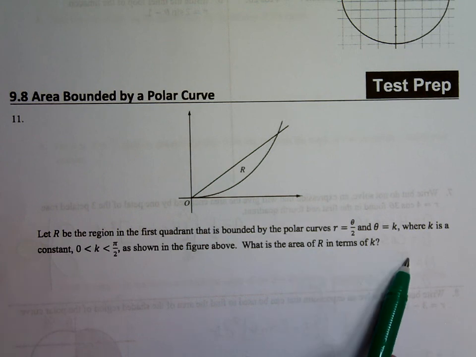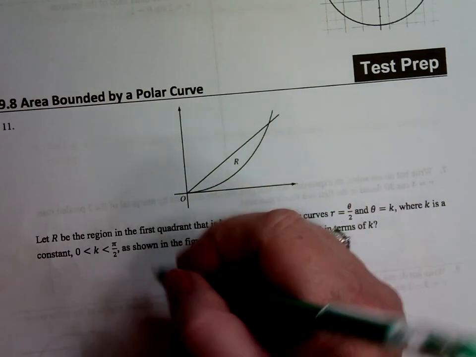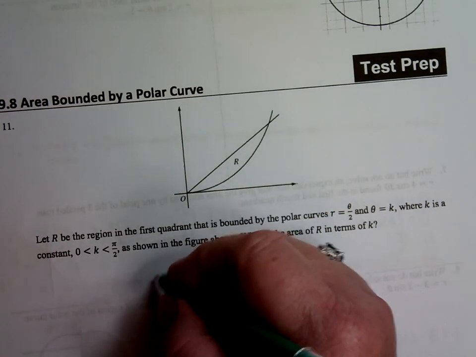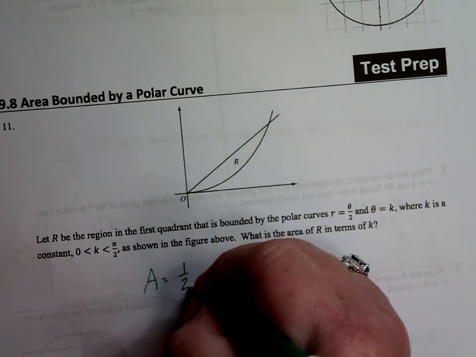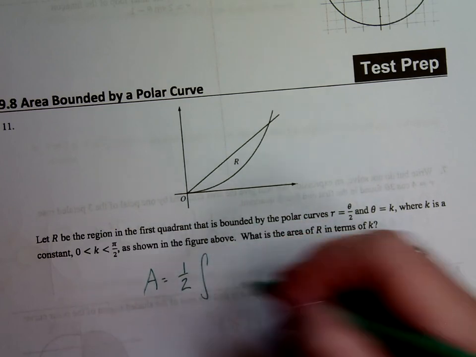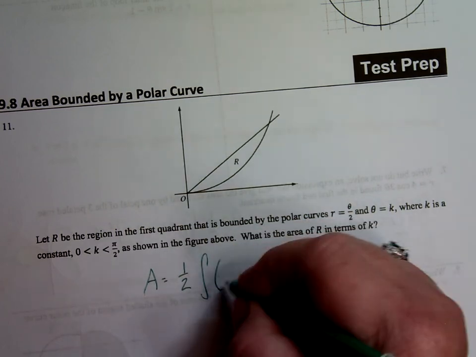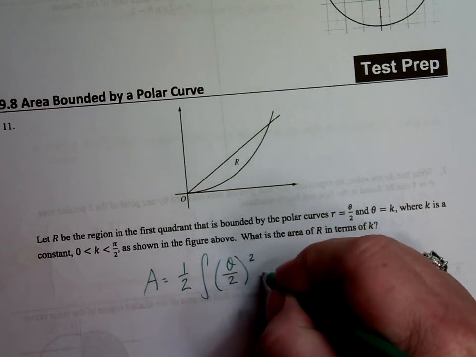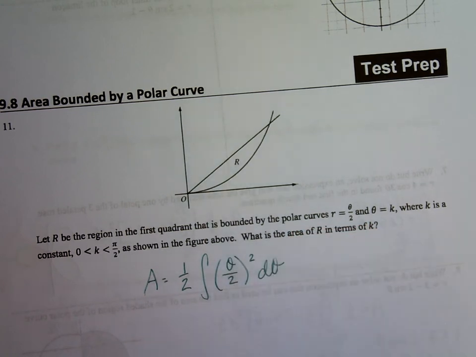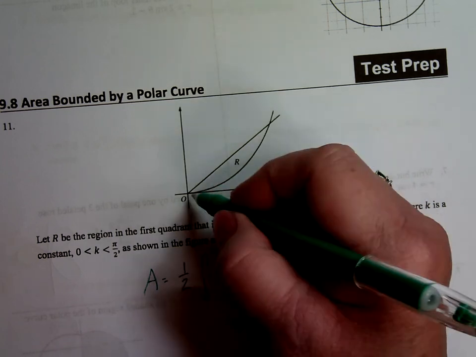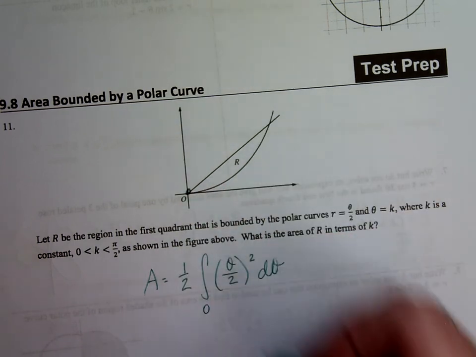So what they want to know is what's your area. So let's set up our area formula. My area is 1/2 the integral of r squared, theta over 2 squared d theta. And what are the bounds? Well, the bounds are starting at 0 and going to k.